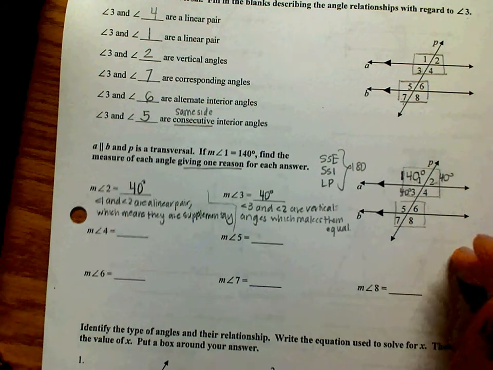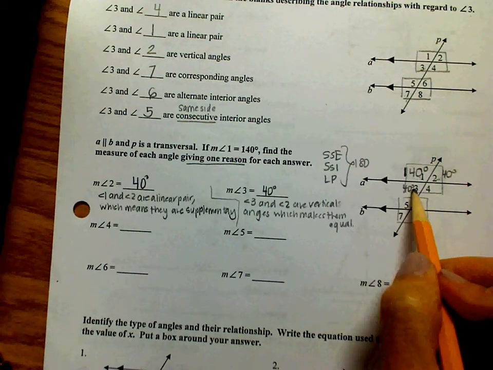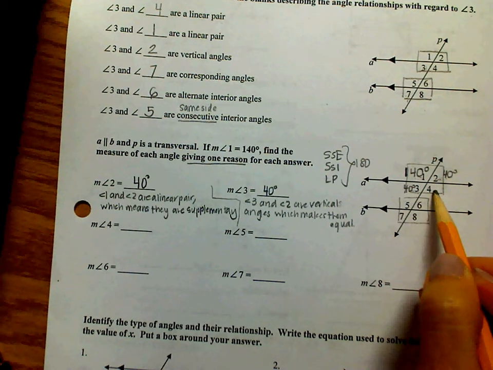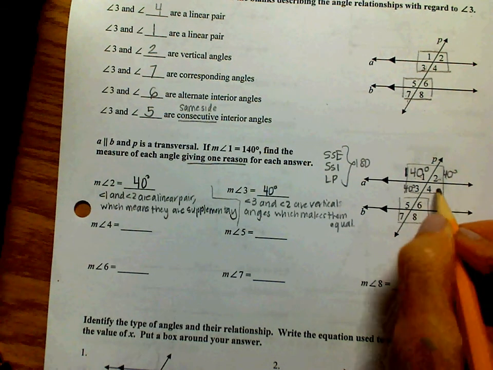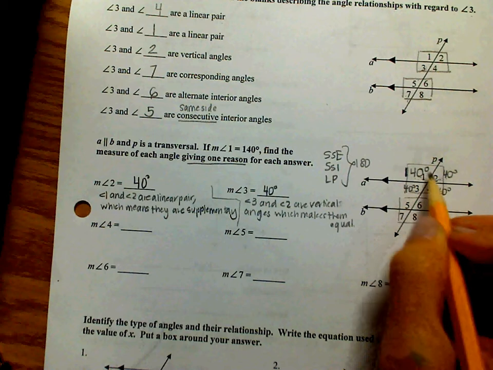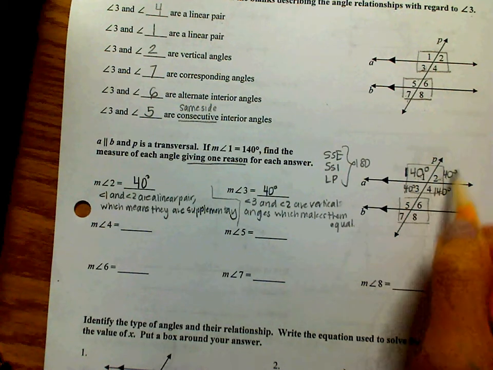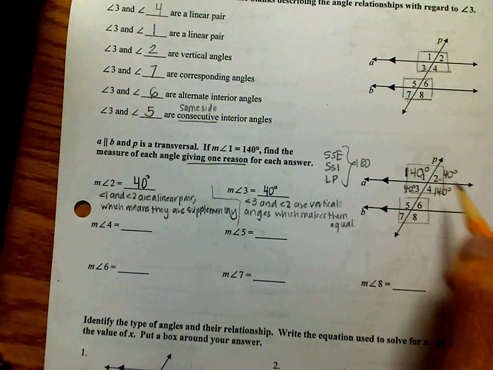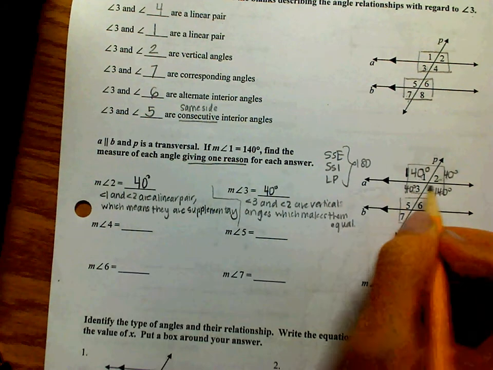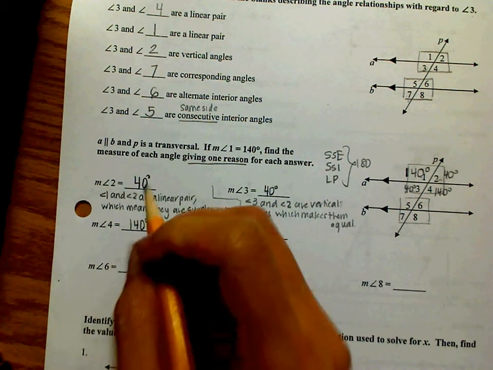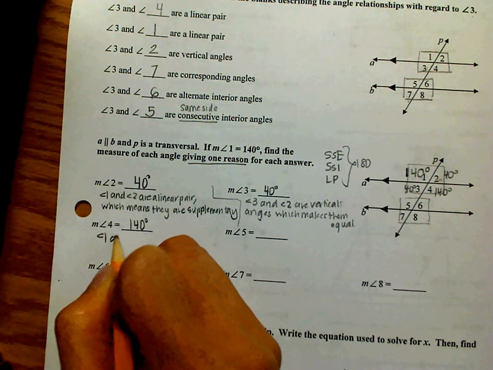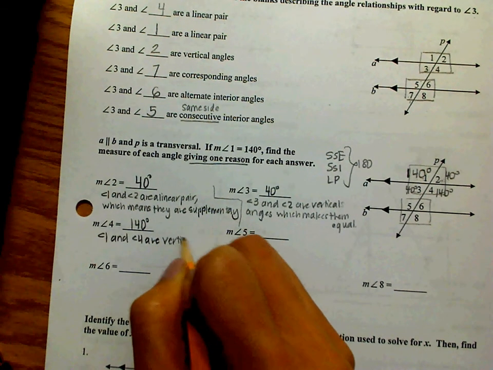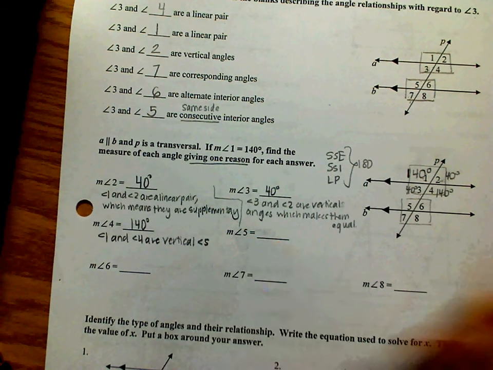Okay, let's go to measure of angle 4. Now we have all these angles to use. You can say, hey, this is also 140 because it's vertical with angle 1, which makes them equal, or you can use the fact that they're linear pairs. There's a lot of options here, but I'm going to go with vertical angles again, so I'm going to say measure of angle 4 is 140 degrees because angle 1 and angle 4 are vertical angles. Okay? I'm going to shorten that for now.